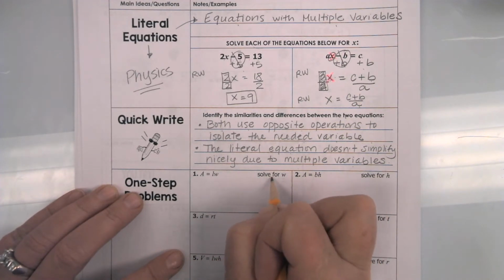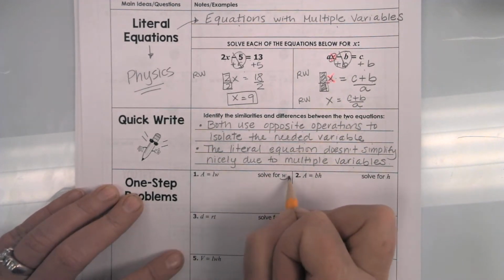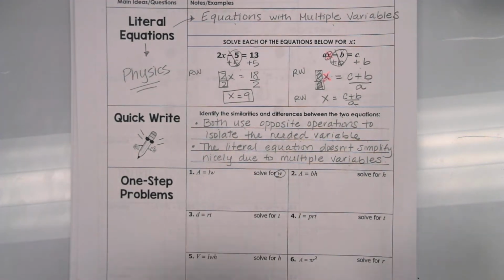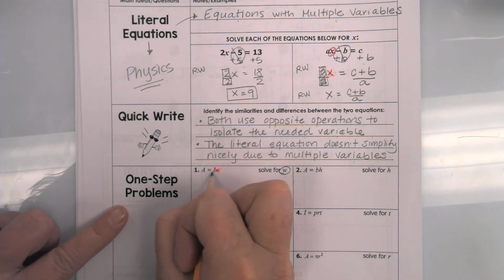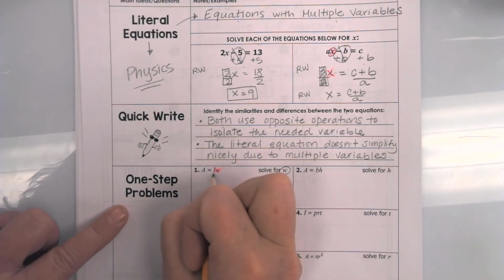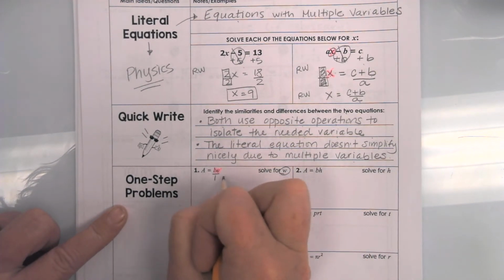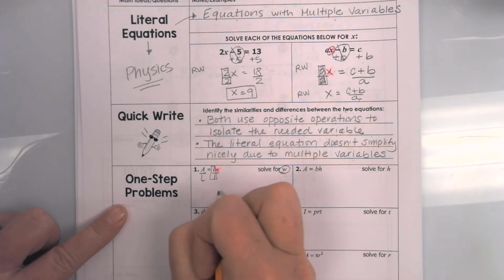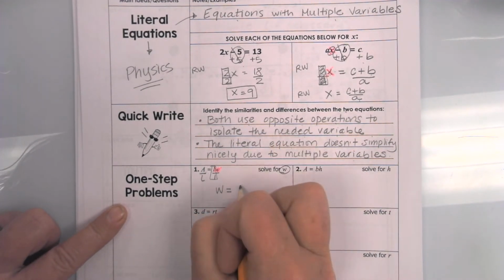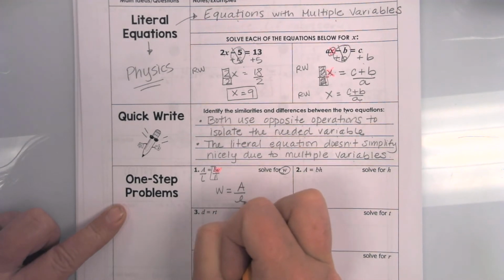Okay, so always look for what you're solving for. We are solving for w. So notice in this one, I'm going to solve for w. I want to isolate the w. I notice that this is L times W, so I'm just going to divide by L to make that a 1 and divide by L. So now W is the same thing as A divided by L.